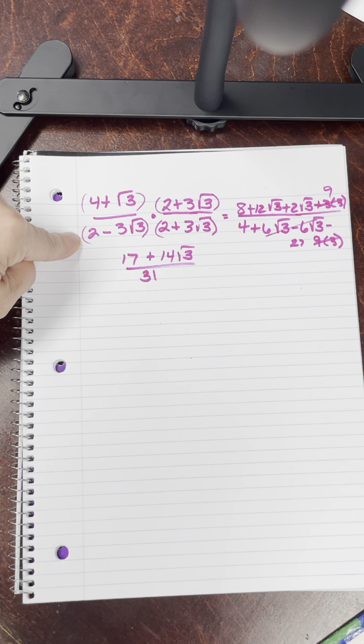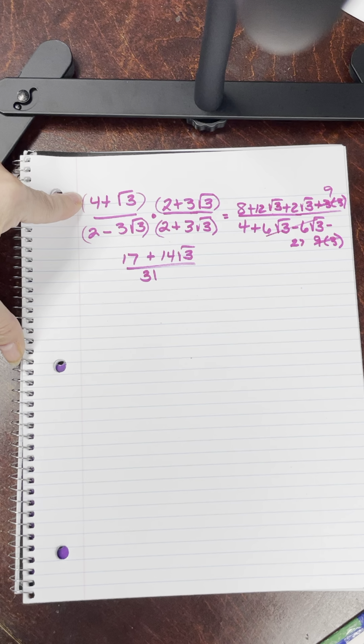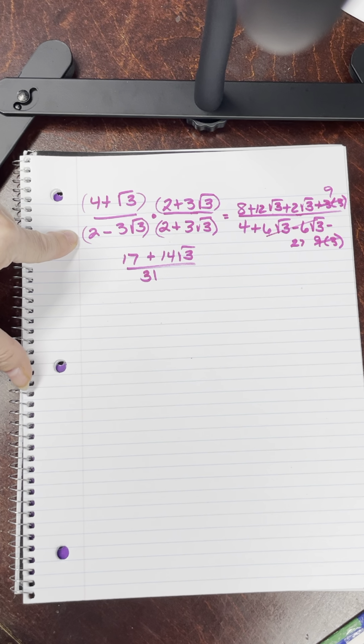Just a second, I'm checking that answer. This was example 4, right? Did I miscopy or did I mismultiply?